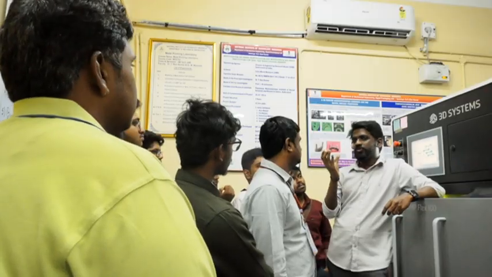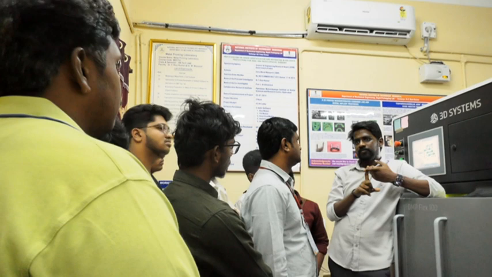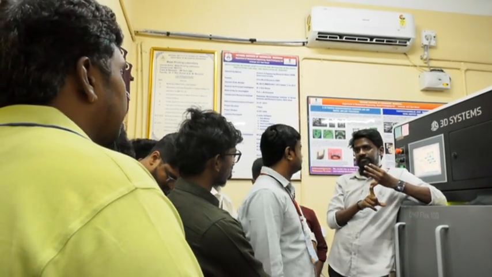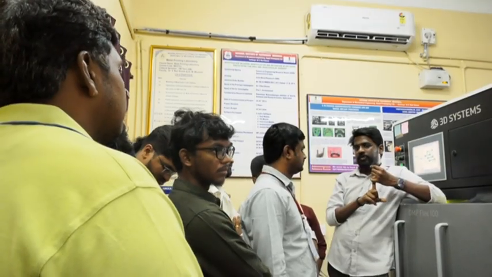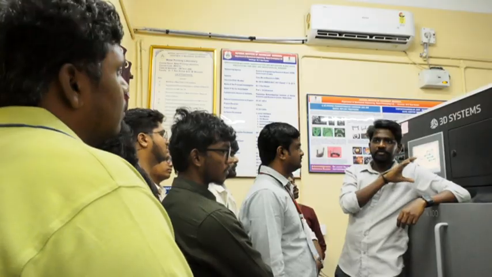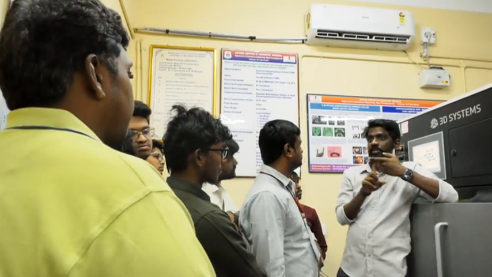Means this much energy is required to melt the powder at a certain region, right? So it depends upon the laser power, followed by scan speed, layer thickness, and hatch spacing. These four parameters. Here you can't change the layer thickness because 30 microns is fixed. So we can't change that. Another part you can change: laser power, and you can change hatch spacing.